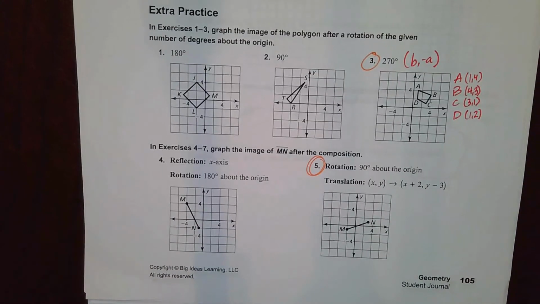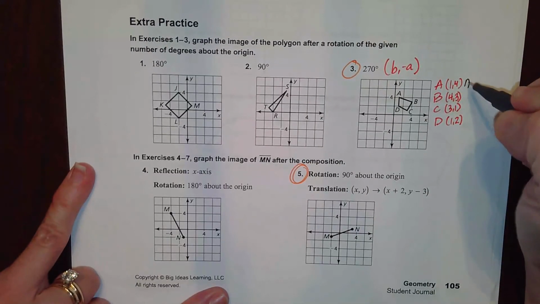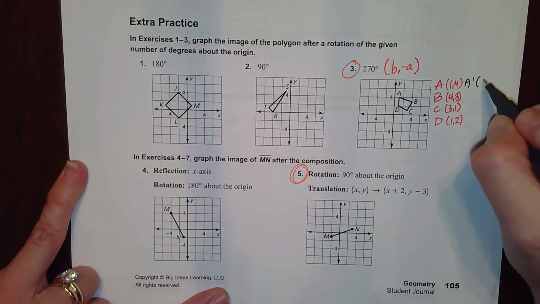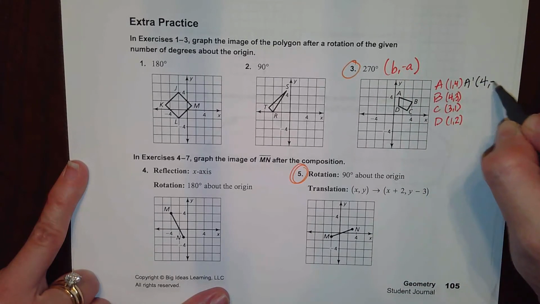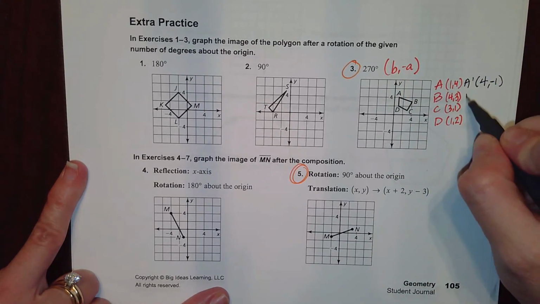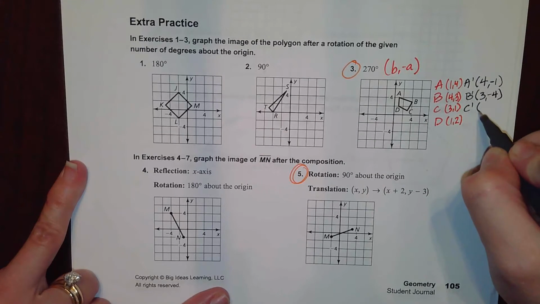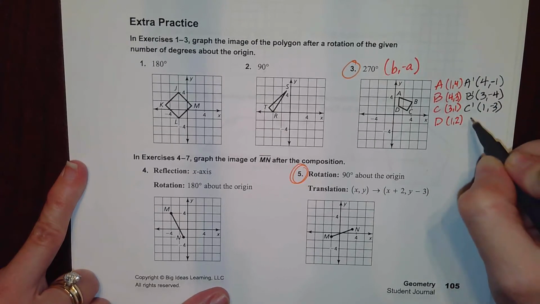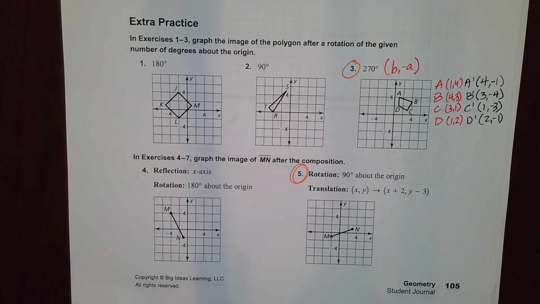So next, what we're going to do is apply this rule. I think it's way easier to do this without physically rotating it yourself. You're going to apply the rule and then regraph. So A prime becomes, your B value becomes your A value, and you multiply your original A value by a negative. So it becomes 4, -1. B prime becomes 3, -4. C prime becomes 1, -3. And D prime becomes 2, -1. So again, what we're doing is multiplying that original X value by a -1.